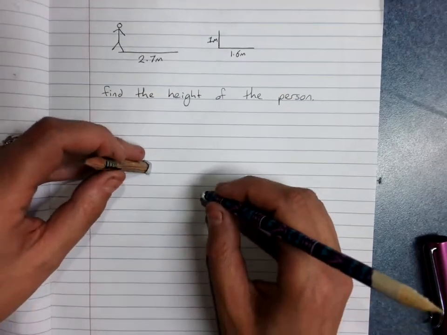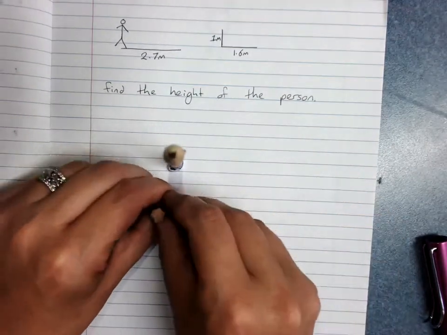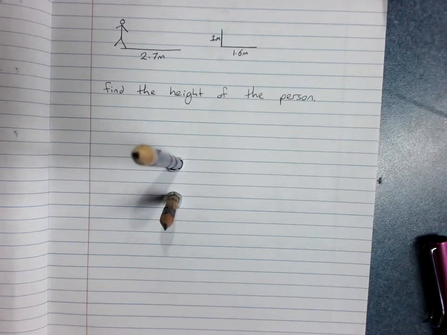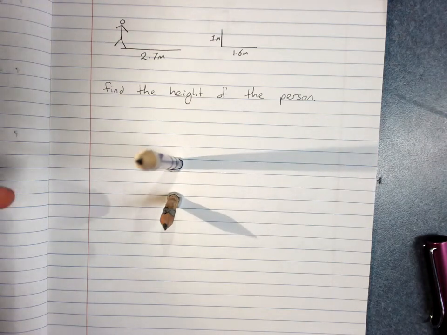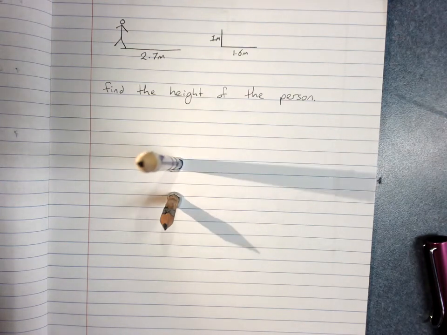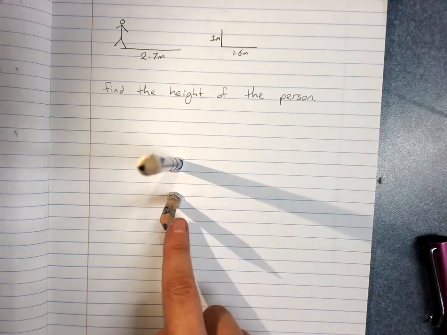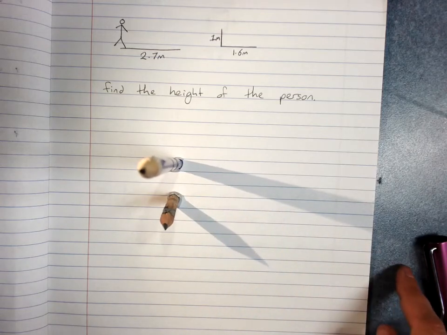And if I set those up on my page and grab my torch to get a light source, a bit hard to get that there, there we go, the short pencil has a pretty short shadow and the longer pencil has a long shadow. That's pretty obvious.